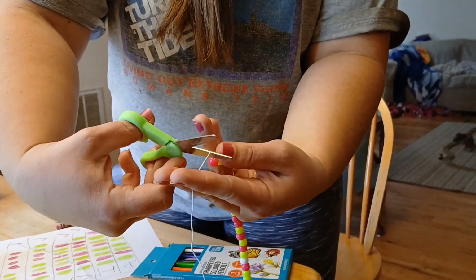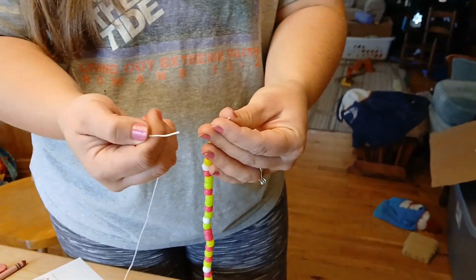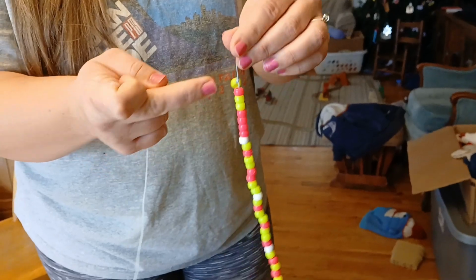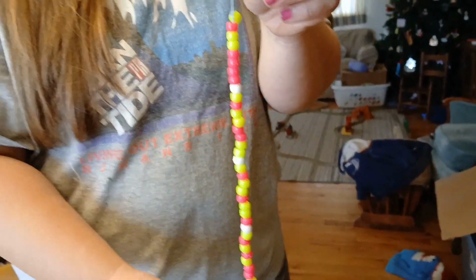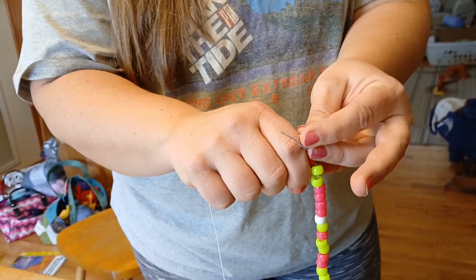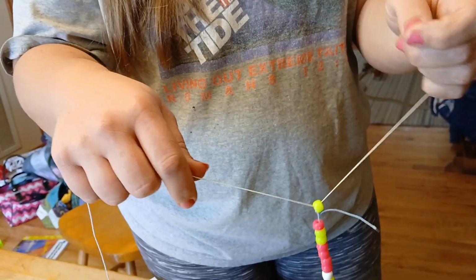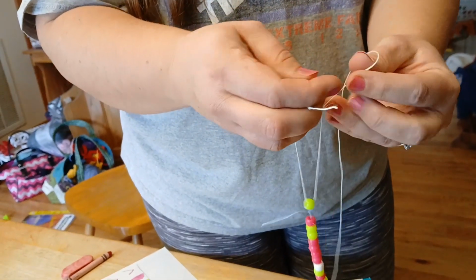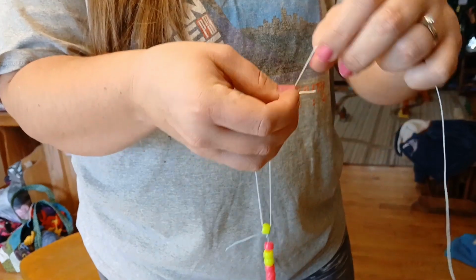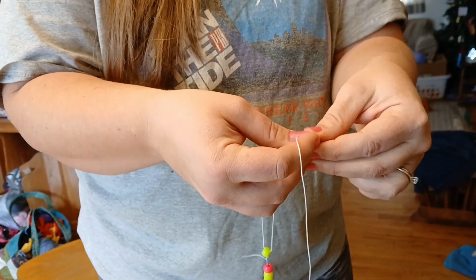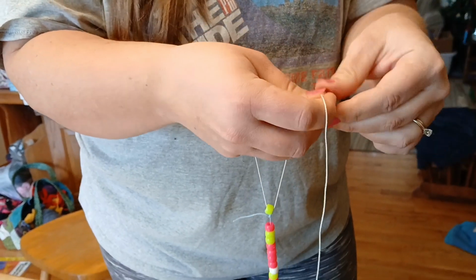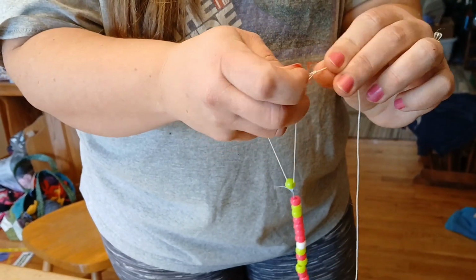I'm going to cut this and... Okay, so I just cut this string off. This is upside down now, so now I'm going to flip it over. So now it's going to read O-L-I-V-I-A. Okay, I'm going to take the leftover string that I just cut, and I'm going to string it through that first bead of the O, of your first letter there. And I'm just going to tie a little loop. I'll tie a knot, I guess. Make a small-ish loop. I'm going to triple knot it again just to be safe. Okay.